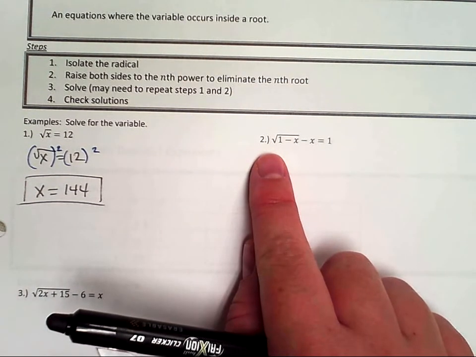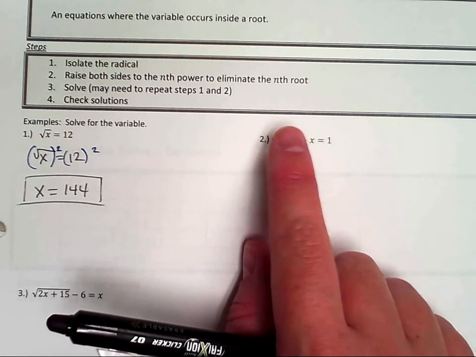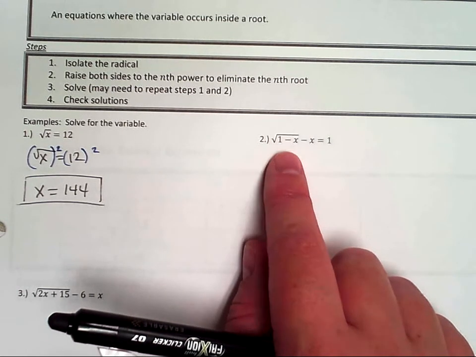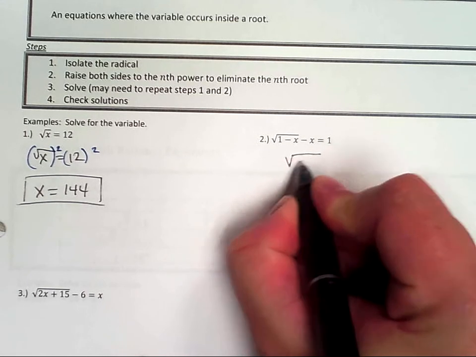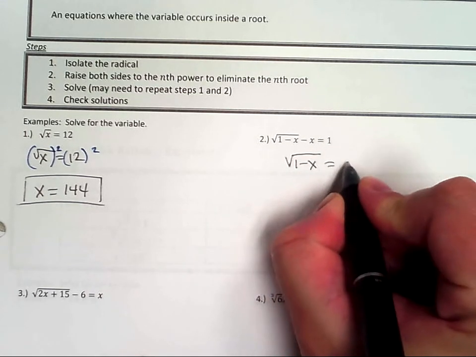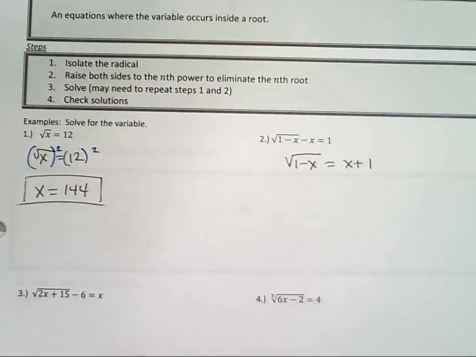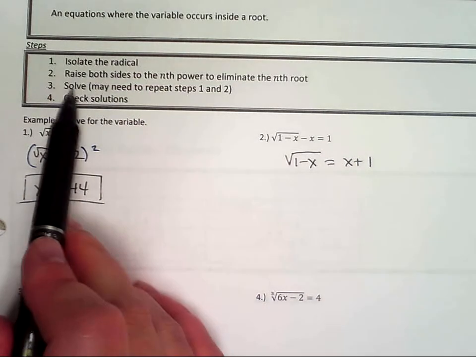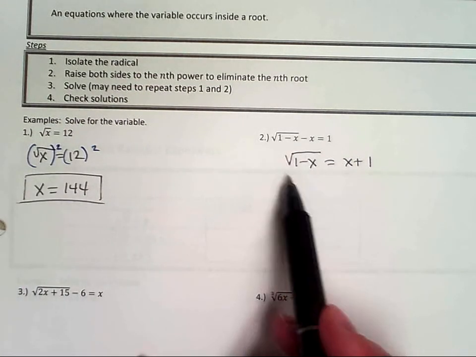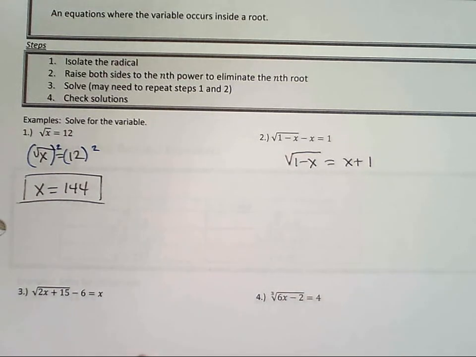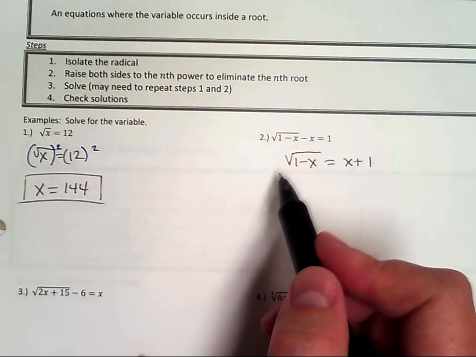So number 2, again, the first step is to isolate the radical. I need to get the square root by itself. So here I'm going to add x to both sides. Once I do that, I'm going to raise both sides to the nth power. Here my square root is the 1/2 power, so that n is 2.